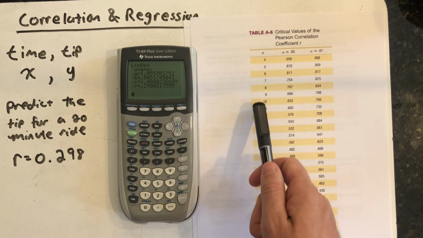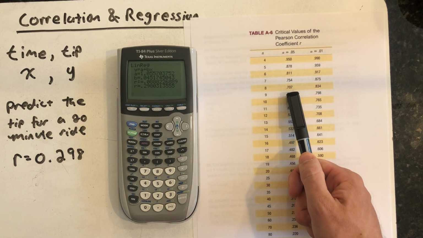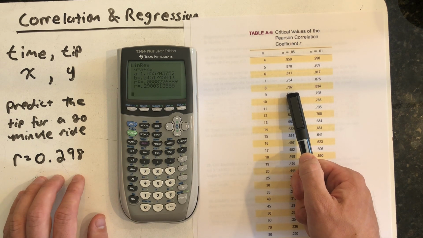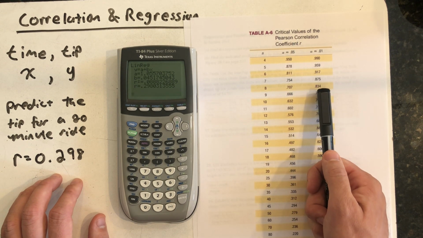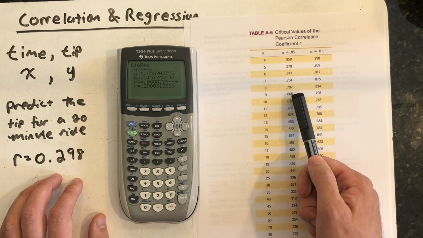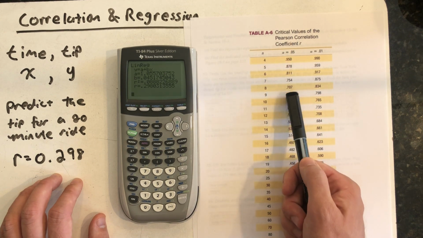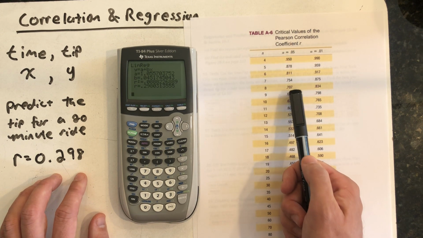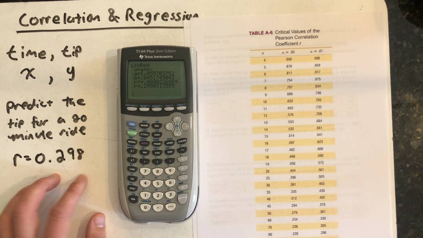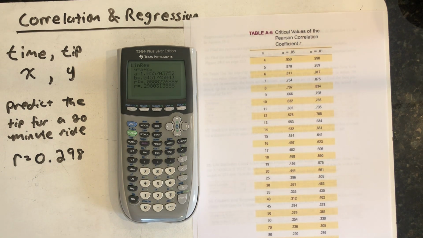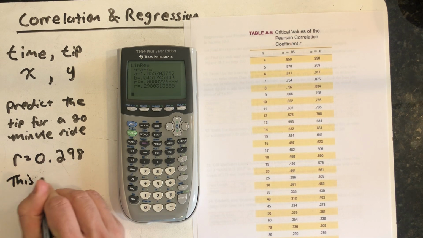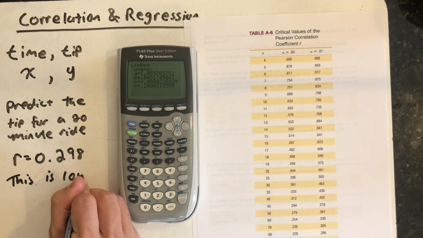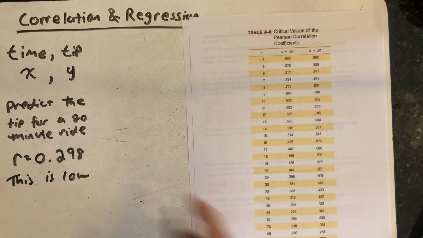And now I can find a critical value for R. And I see that my R value of 0.298 is much lower than 0.707 and even lower than 0.834. With an alpha of 0.05, I'd have to have an R value, an absolute value, that was greater than 0.707 to be significant. This is lower than the stated critical value.